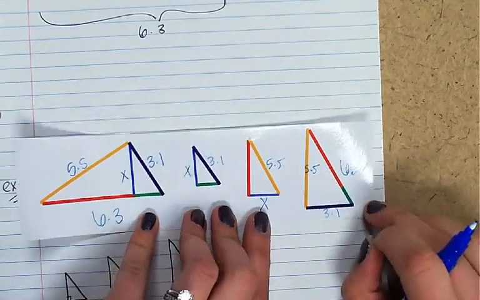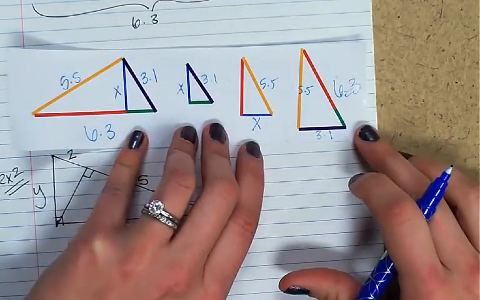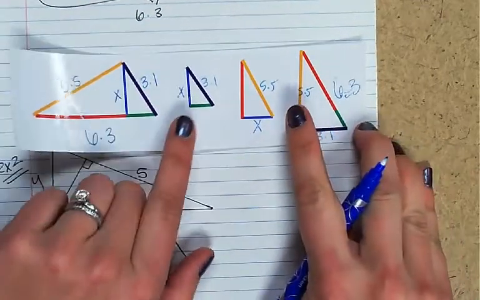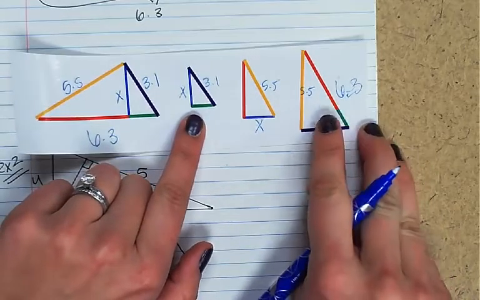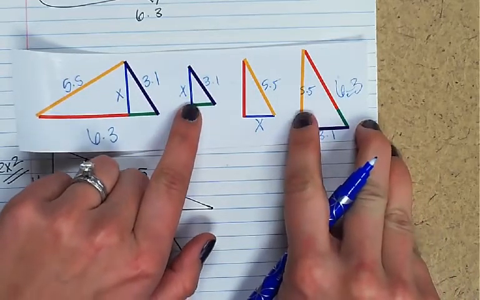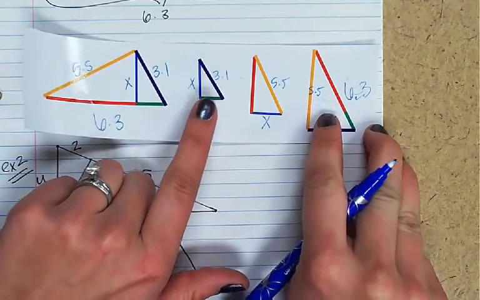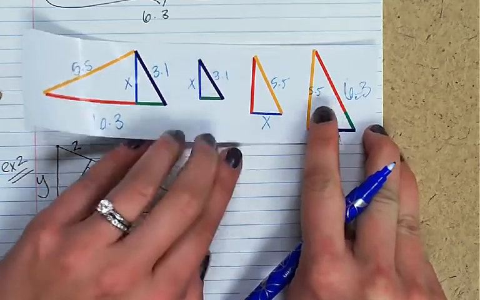We need to use triangles where we have lengths for both. Here on the small triangle and the large triangle, we have the long legs and we have the hypotenuse. These are the triangles we're going to use to set up our proportions.